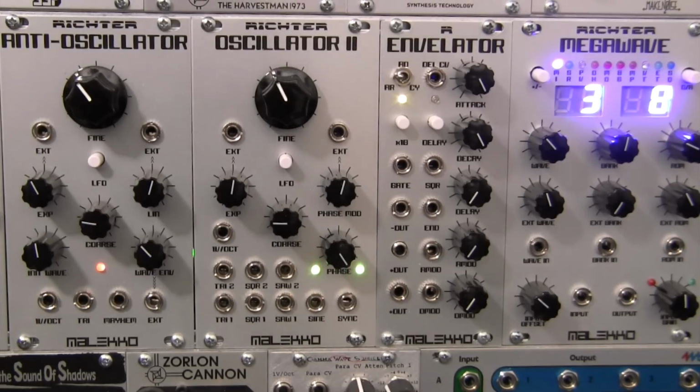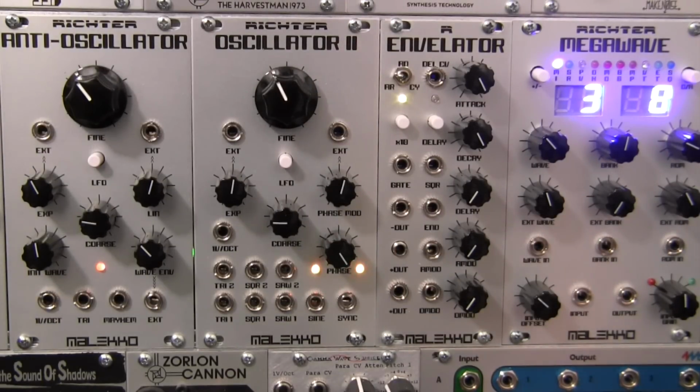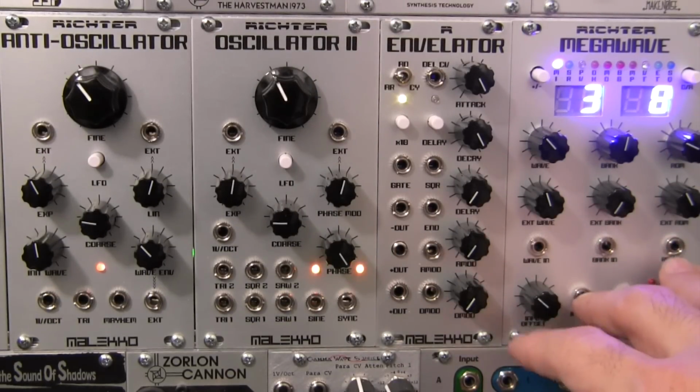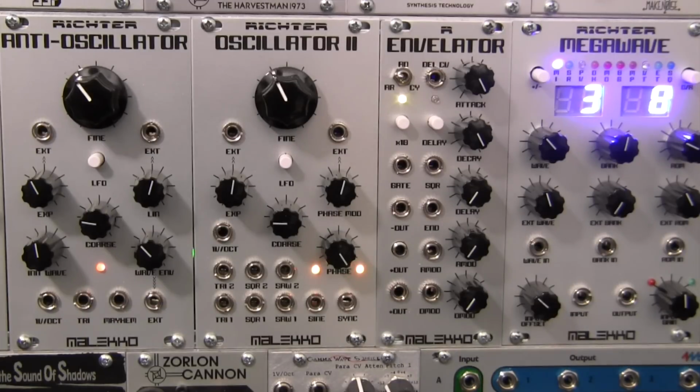Hopefully you found this series useful, and hopefully it provides you some kind of resource. If you've never heard the Miniwave or the Megawave in general, this gives you an opportunity to get a general idea as to how it works and what you can actually do with it within a modular system.